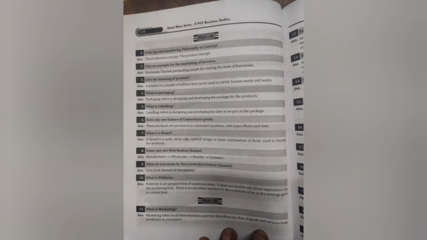Name any one distribution channel. We can say manufacturer, wholesaler, retailer, and consumer. So this is the distribution channel. What do you mean by zero level distribution channel? When there is no channel of distribution, directly from the producer to the consumer, that is zero level channel of distribution.